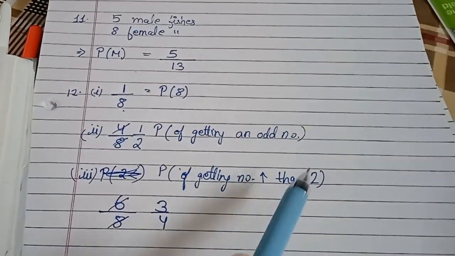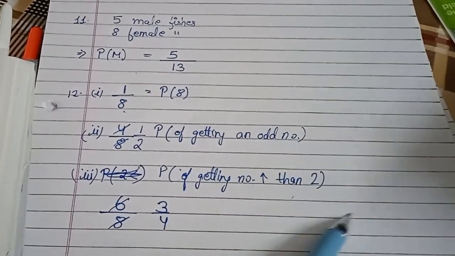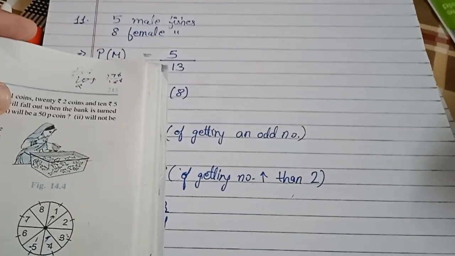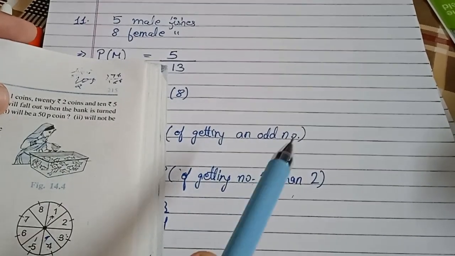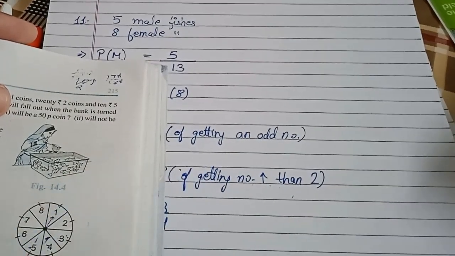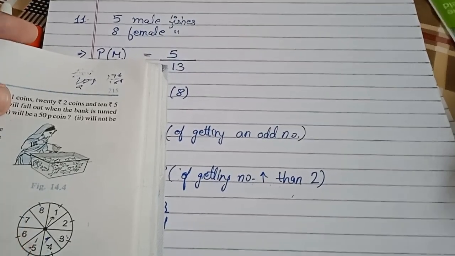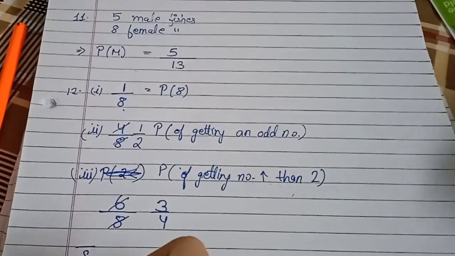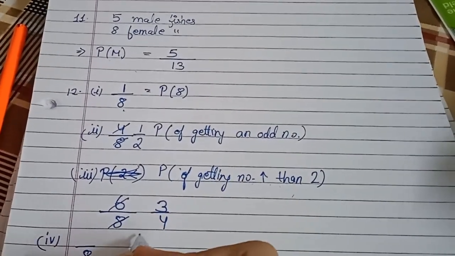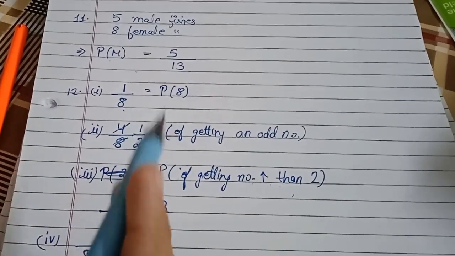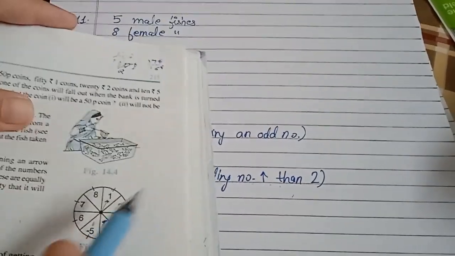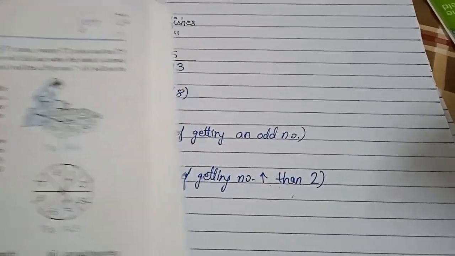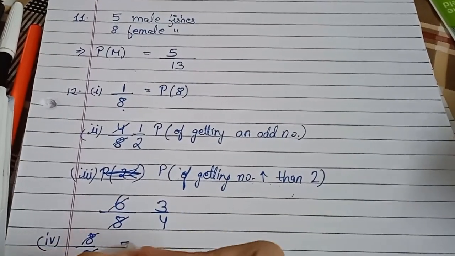The probability of getting a number greater than 2, not other than 2. If it were other than 2, I would have considered 1 also. But here it is clearly mentioned that we have to find the number greater than 2. A number less than 9: firstly, the total number of outcomes is 8, and the probability of getting a number less than 9. In this game, all the numbers are less than 9, so 8 by 8 is equal to 1.